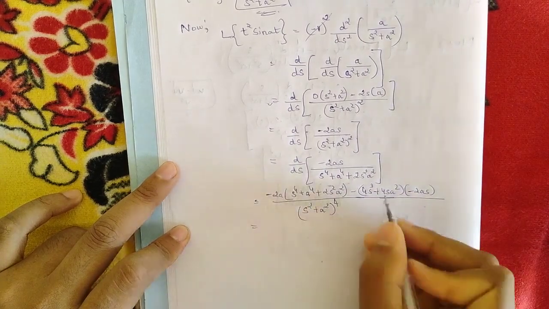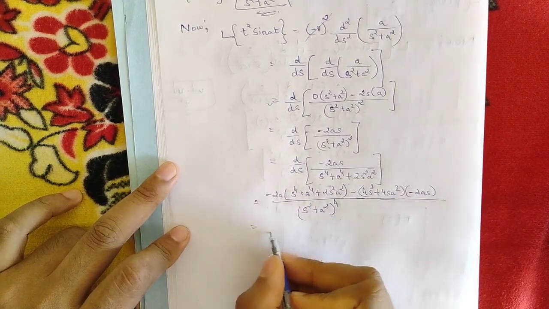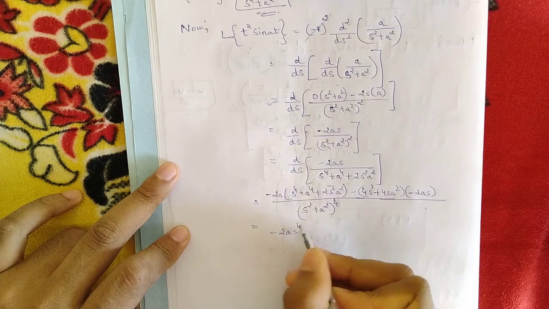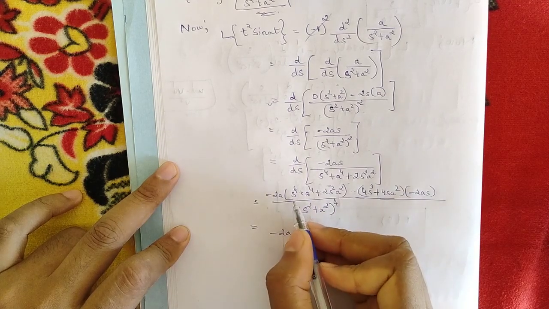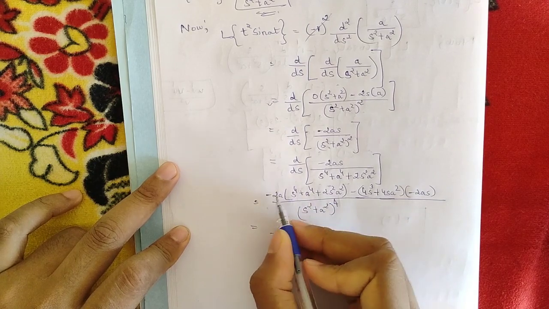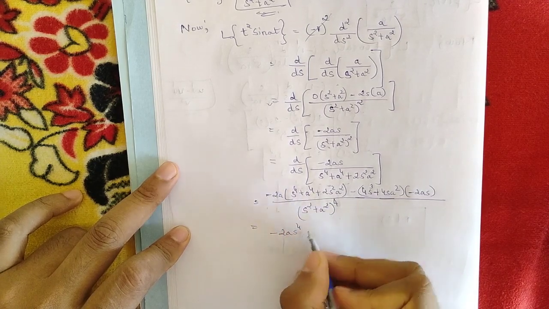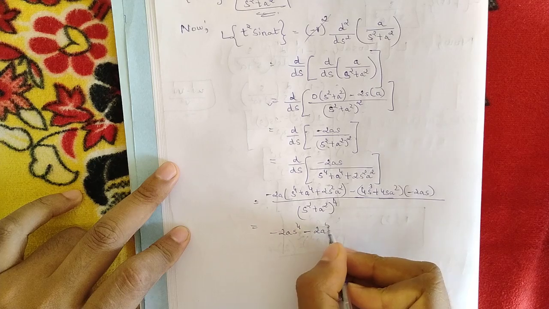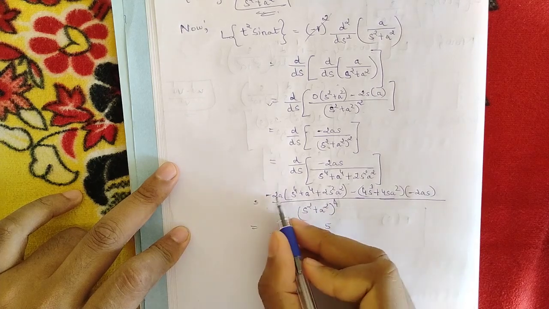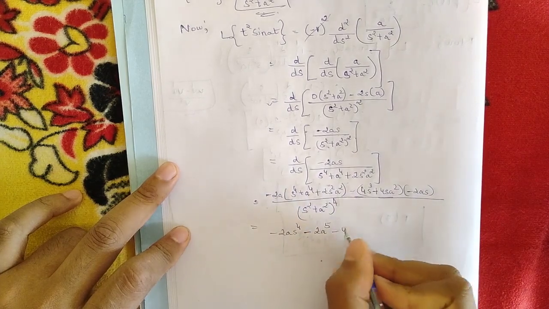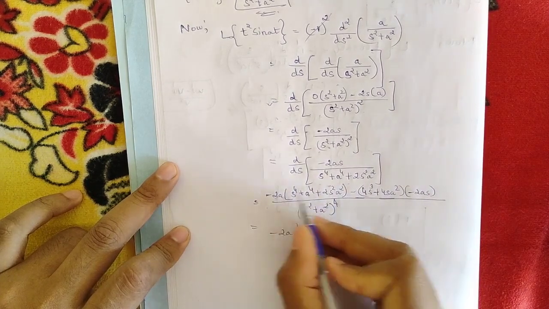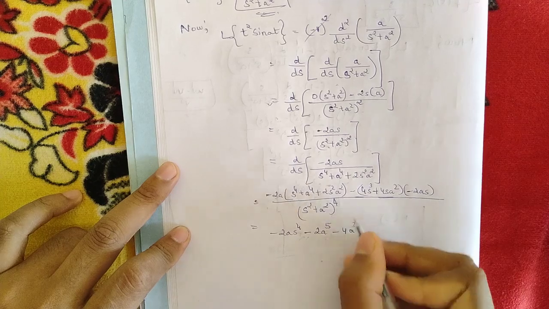Okay, so now simplify this part, that is multiply minus 2a with s to the power 4, and here we have minus 2a into a to the power 4, that is minus 2a to the power 5, minus 2a into 2s square a square, that is minus 2 into 2 is minus 4, a into a square is a cube, and s square.